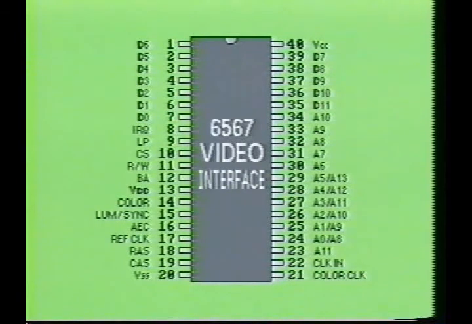By now you should be familiar with many of the pins located on this device. Pins 1 through 7 and pin 39 are the data bus connections, which represent data bits 6 through 0 and data bit 7, respectively. These lines transfer data bidirectionally to and from the device. IRQ, labeled at pin 8, which you have previously learned is the interrupt request line output. When this line, normally held high, goes low, the device requires service from the CPU.